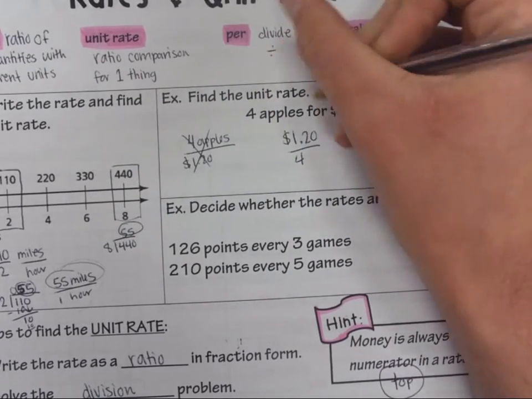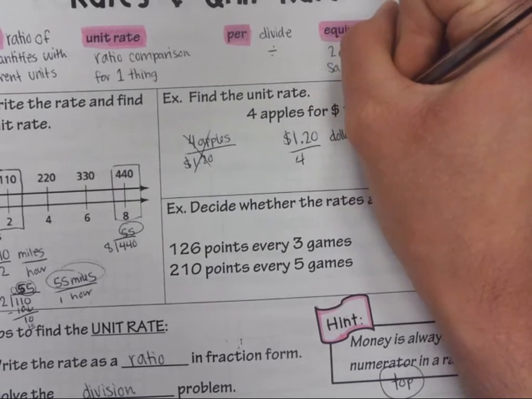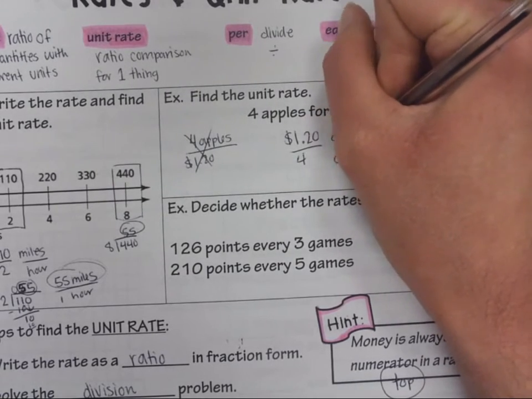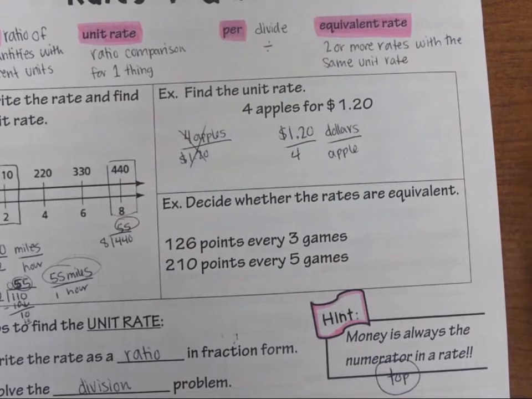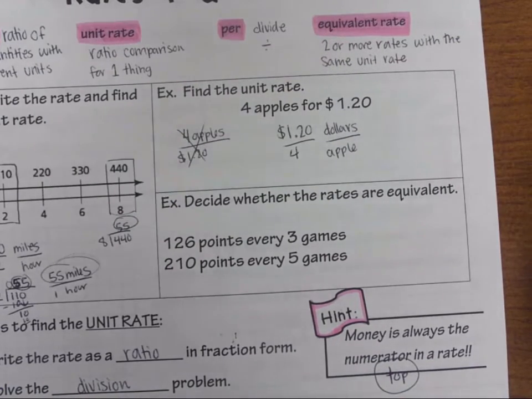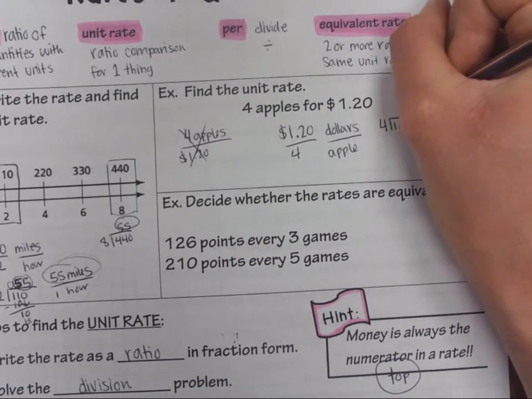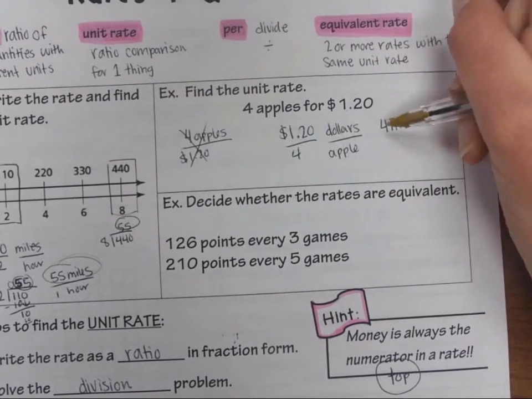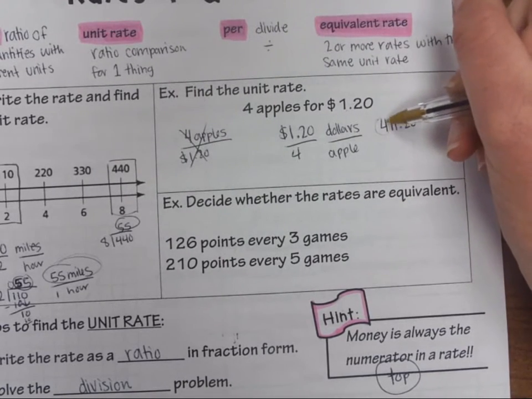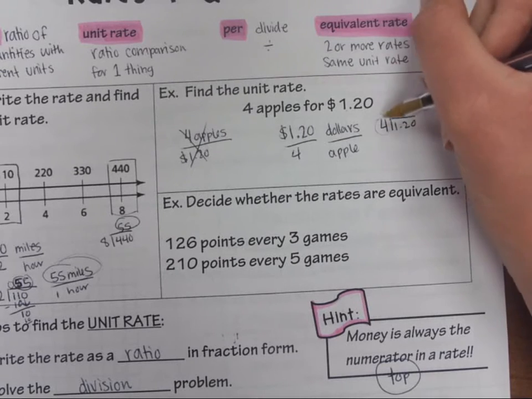Now I have dollars per apple. That makes more sense. I'll know how much it costs per apple. So now I'm going to divide this. I have 4 going into $1.20. I already have a whole number out in front, so I don't need to move my decimal.